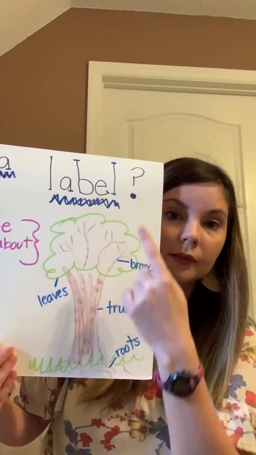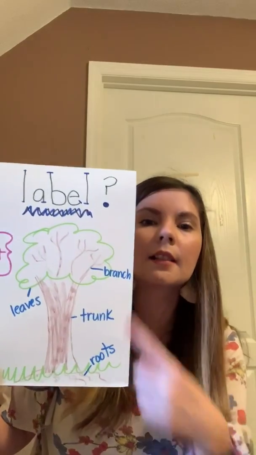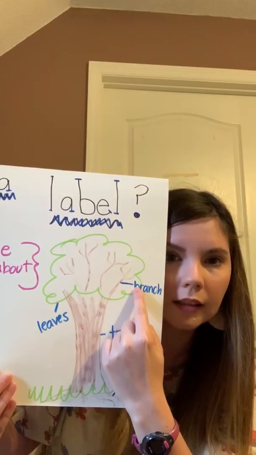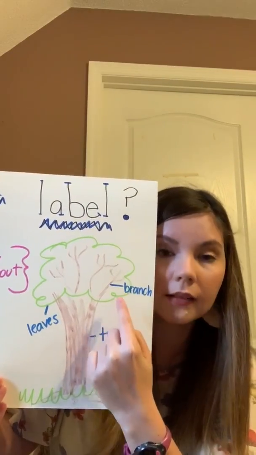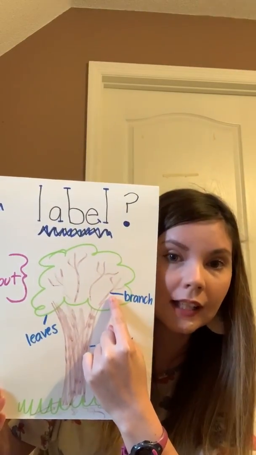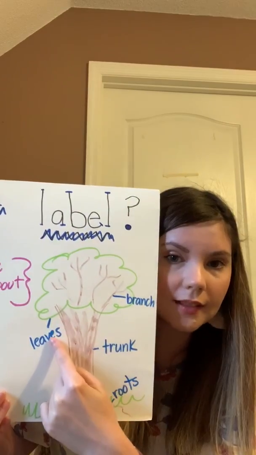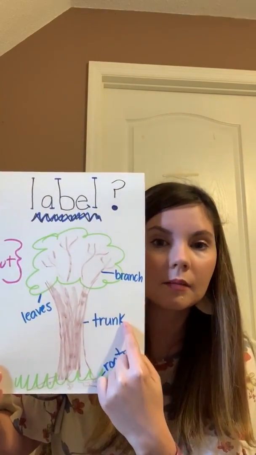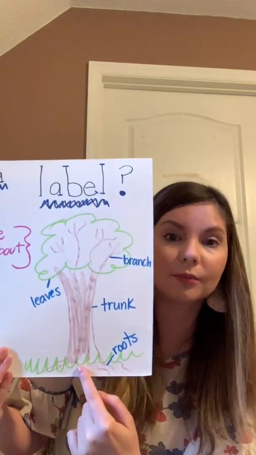Here I have labeled a tree so we can review the parts of a tree, but also see how a label works. When you label something, you always draw a line pointing to what you're labeling. That way you can make sure the reader knows exactly what part that is. On this tree, I've drawn a line and it's touching the branch. This is the branch of the tree. Then I drew another line and it's touching the leaves of the tree. Here we have labeled the trunk, and at the bottom, underneath the grass, we've labeled the roots.